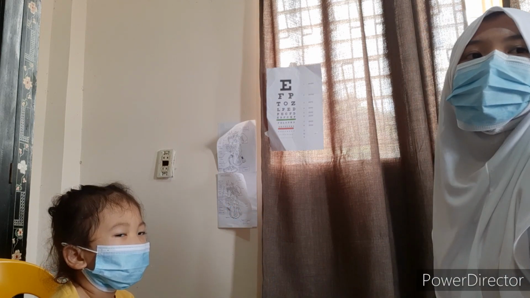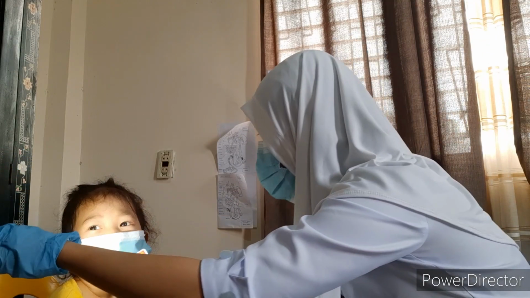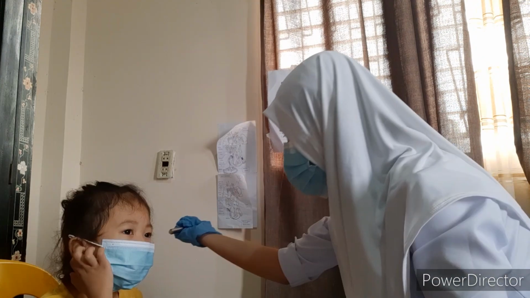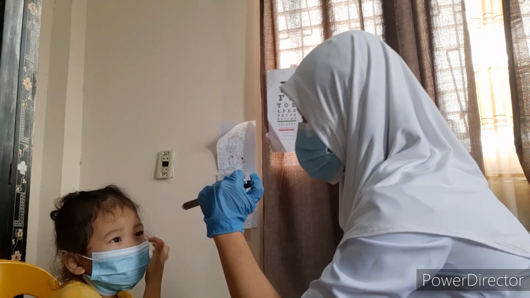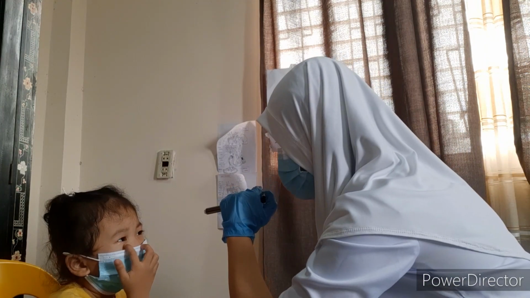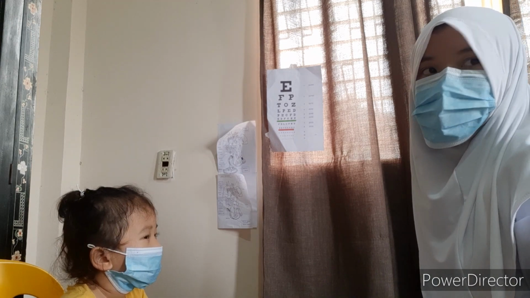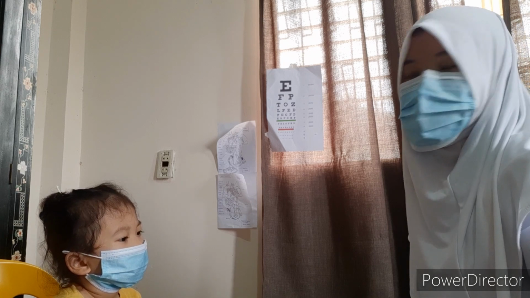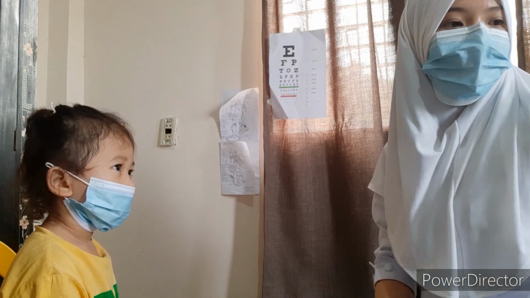And then perform the corneal light reflex test. Observe the light reflection in both corneas.